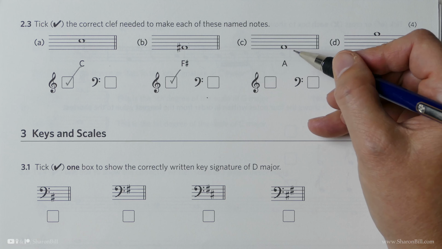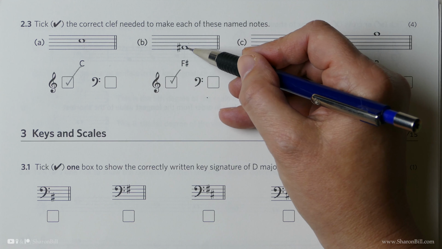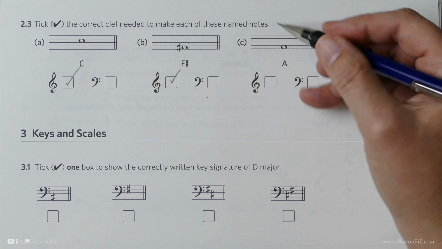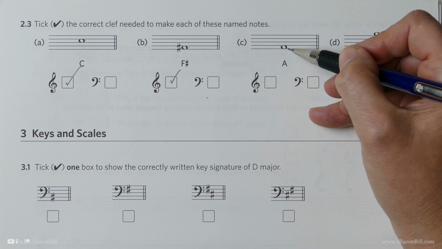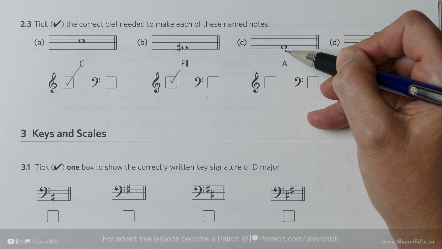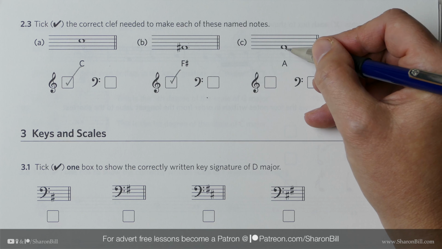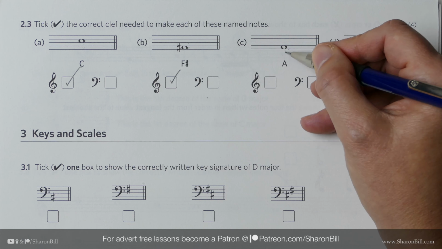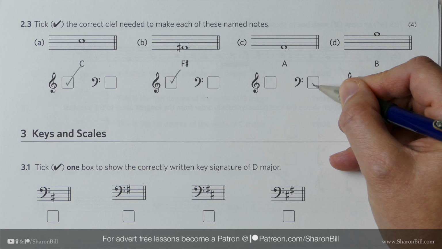And we've already answered that in a sense, because if that's an F, F sharp in this case, in the treble clef, it can't be an A in the treble clef, it must be bass clef. And we've already said that the bass clef is all cows eat grass, so A, therefore bass clef.